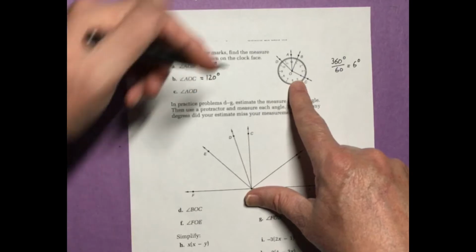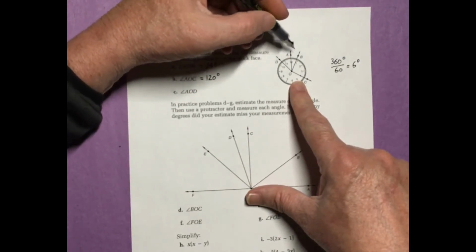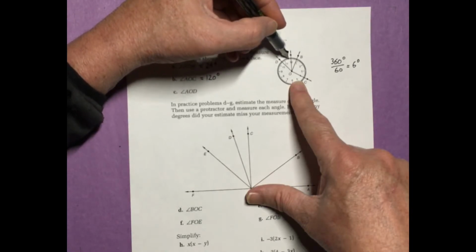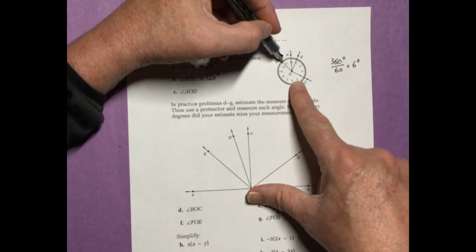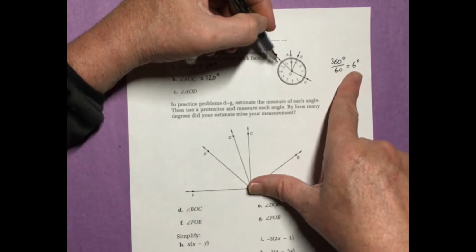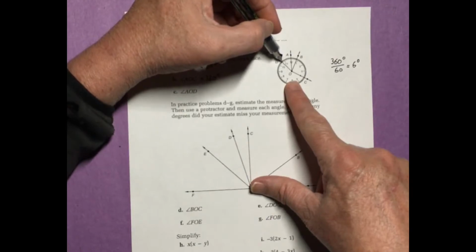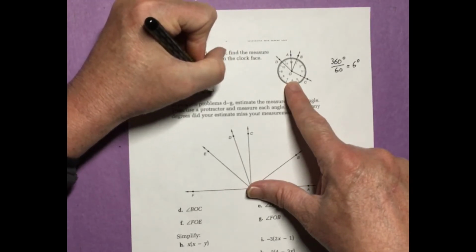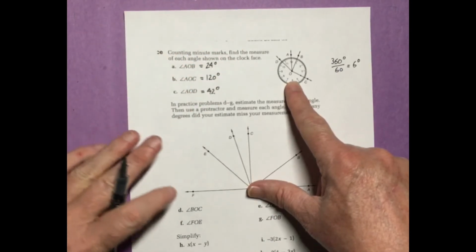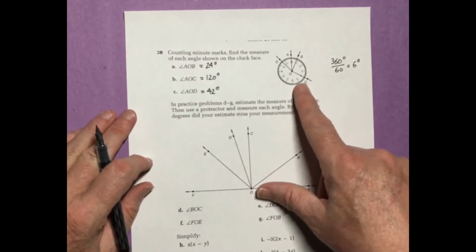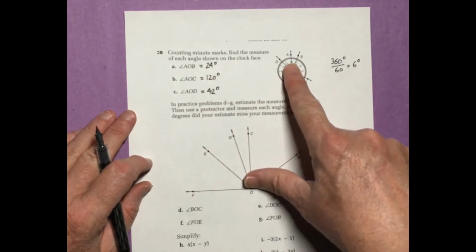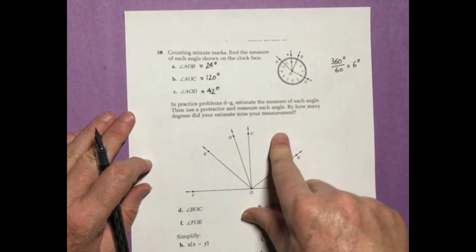And finally, AOD. Well, starting from the 12 here, and we count back to where our D line is, and that's 1, 2, 3, 4, 5, 6, 7. So there's 7 minutes between those two. Each minute is 6 degrees. It sure looks to me like that's going to be 7 times 6, which is 42 degrees. So there you go. I'm just estimating those measures based on the minutes on a clock. Each minute is 6 degrees.